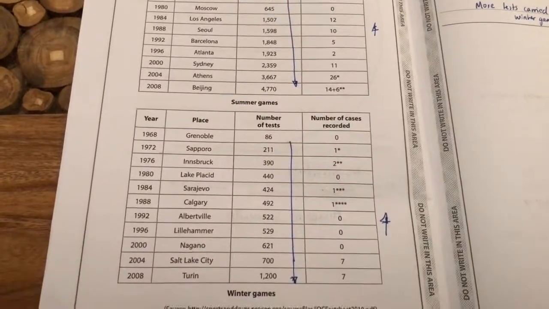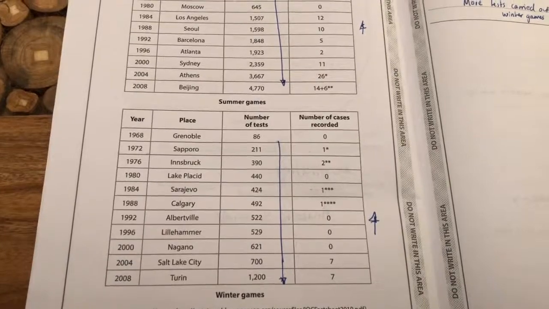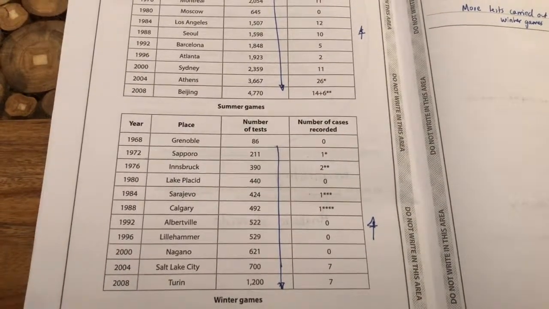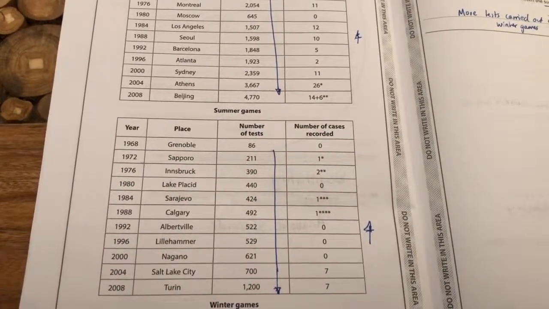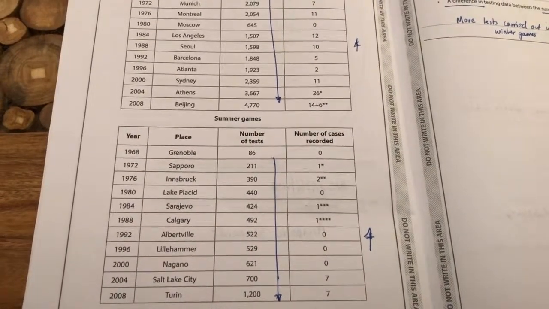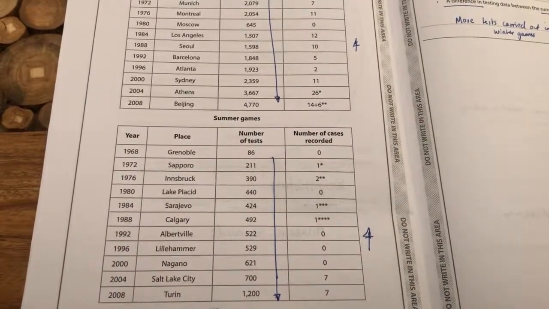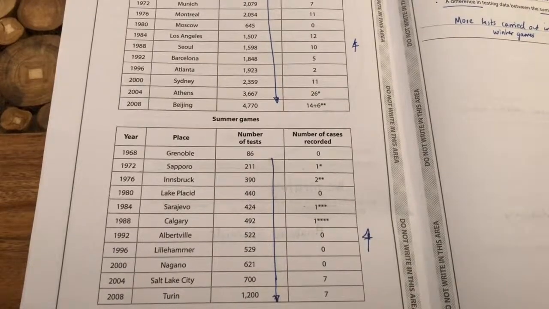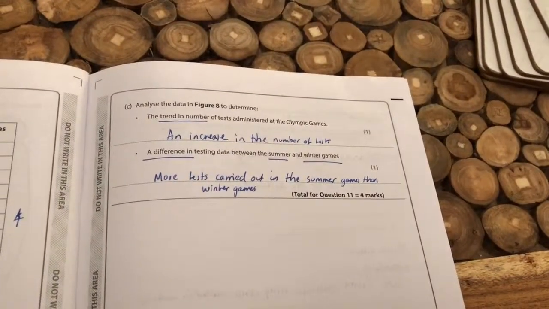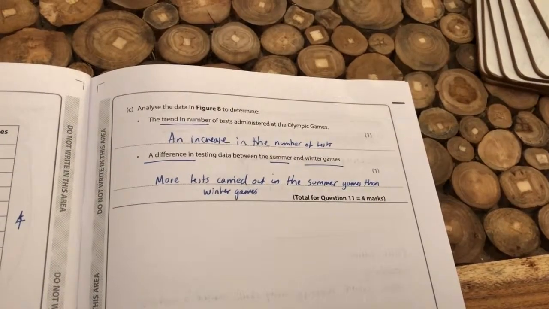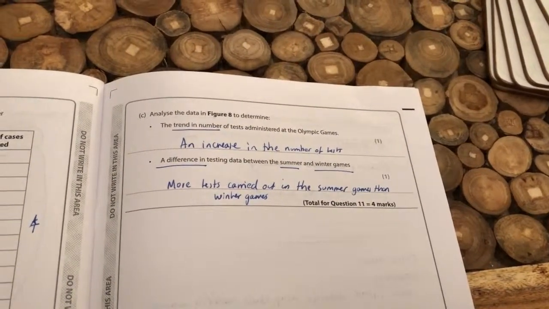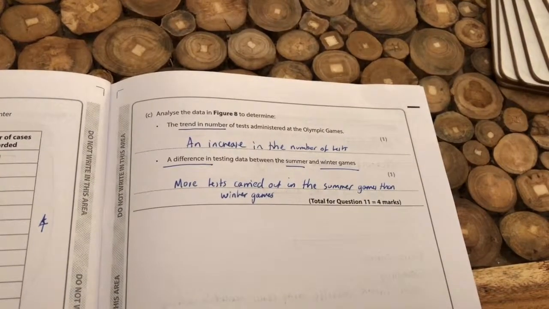It's exactly the same when we look at the Winter Games, from 86 to 1,200, and it's slowly got to a higher point. At times it's jumped ahead, but it's slowly gone all the way from 86 towards the 1,000 scale. So the only answer for us with the first part is an increased number of tests, the only trend pattern we should realistically be putting.